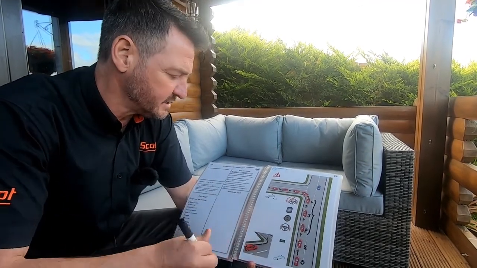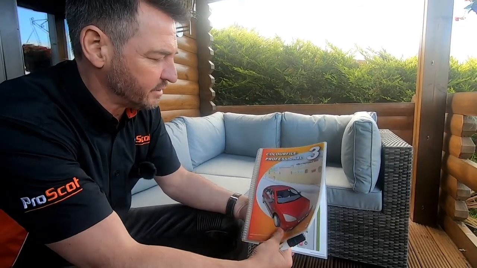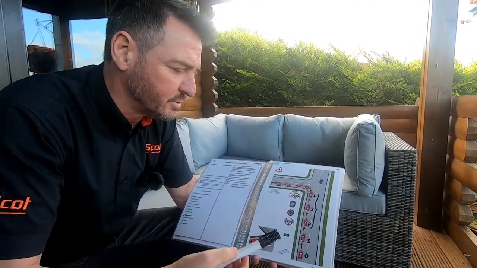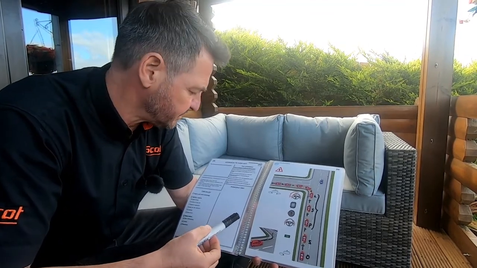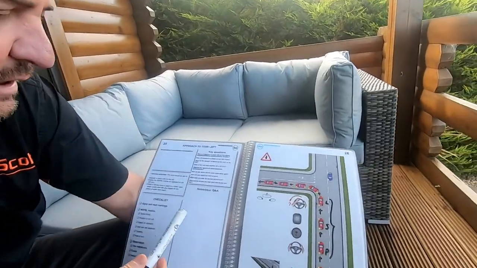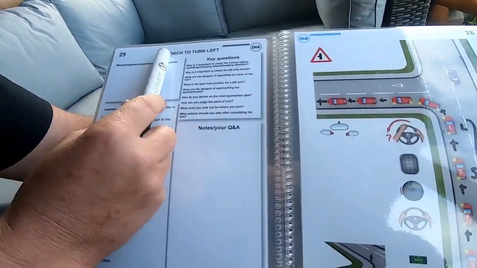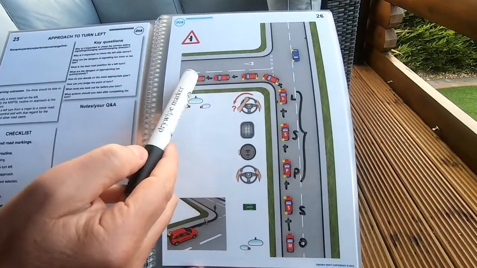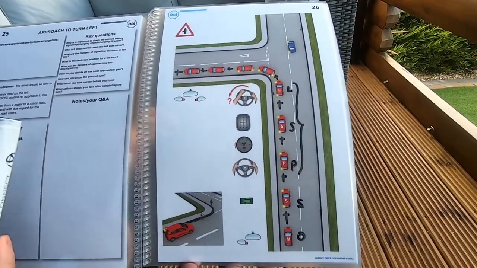Now, as I said, this is actually the colour file professional that we use for our driving students, so I'm going to use this again here for yourselves. You'll see here it's approaching junctions to turn left. So that's the first thing: we're turning from the major road into a side road on the left, and we've explained that before.